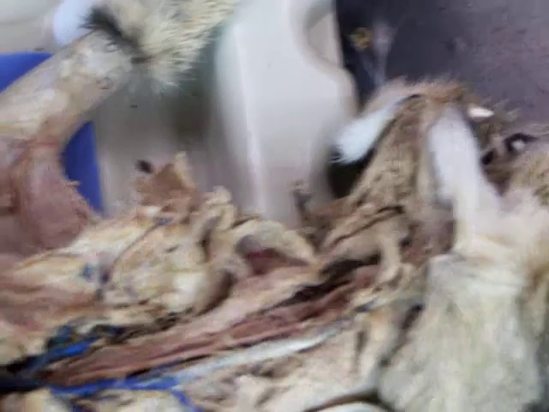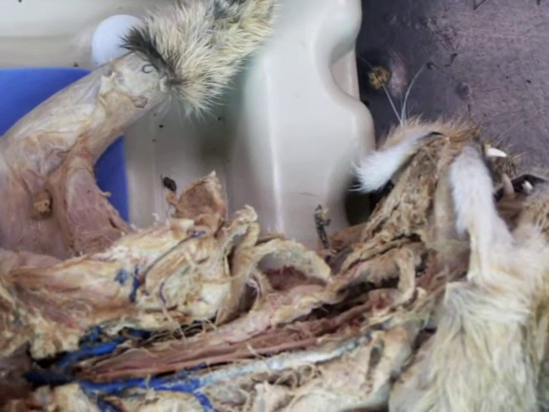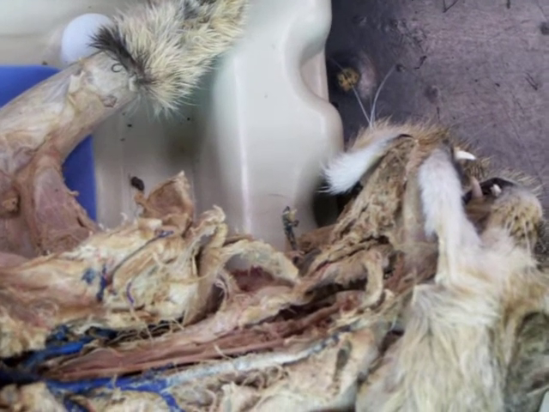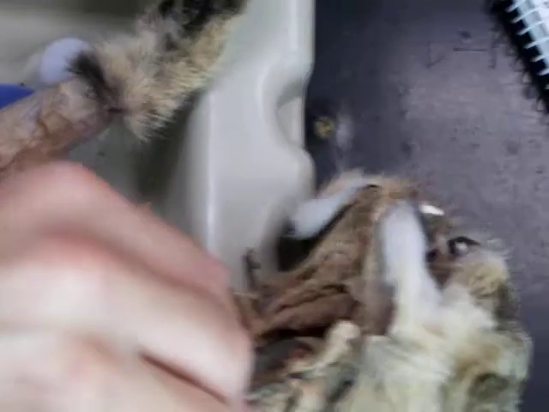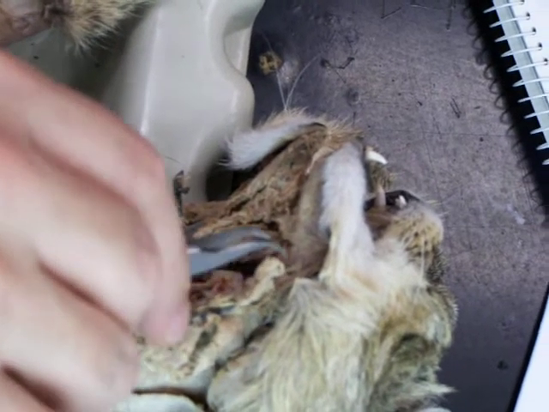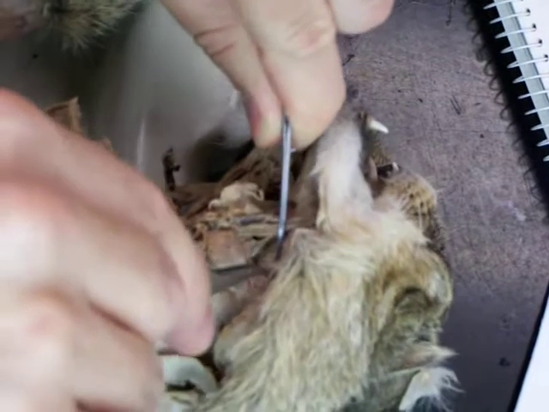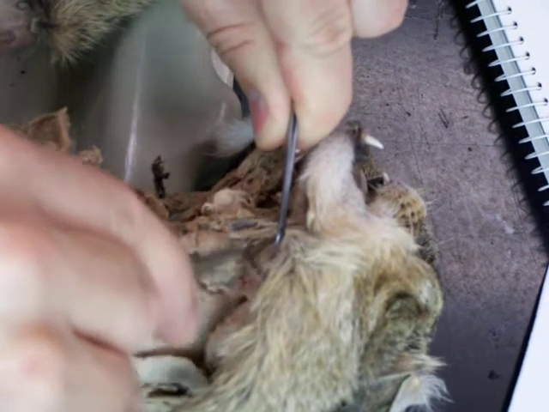What? Carotid artery? No. Lingual. Lingual artery goes in here and goes to the hypobranchial muscles and continues up into the tongue. And that's going to be this here. And then the external carotid continues up. And you can follow it in here.